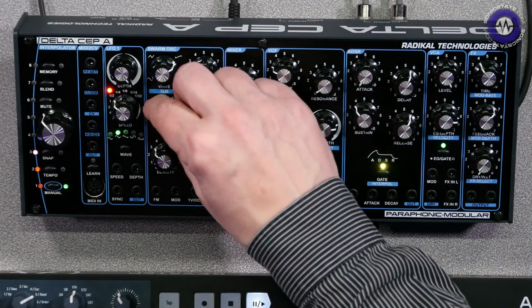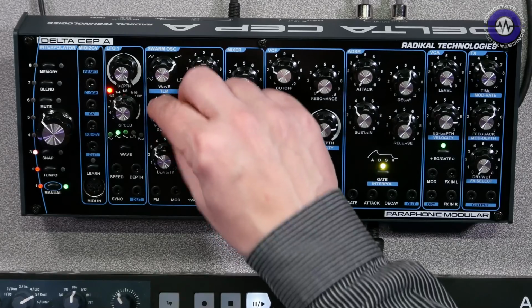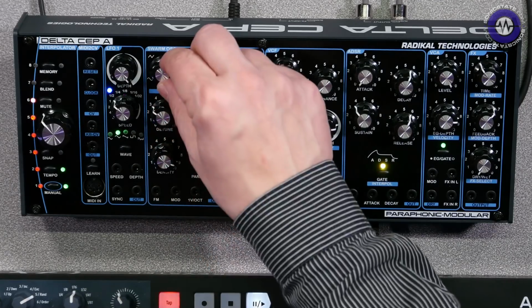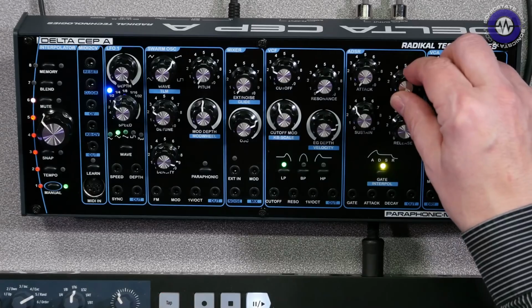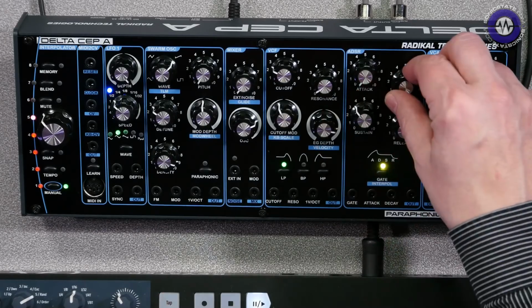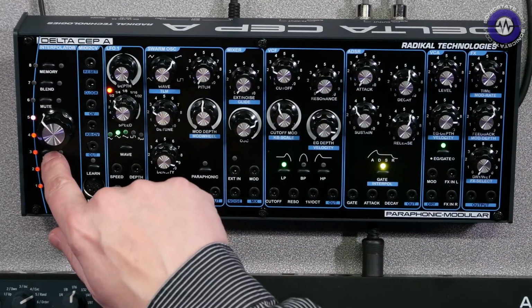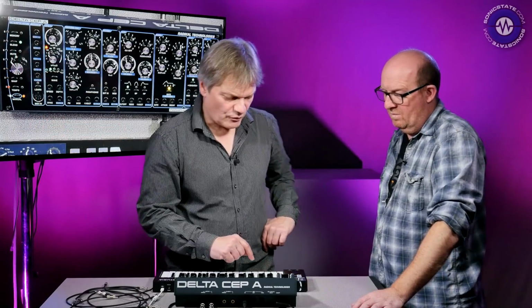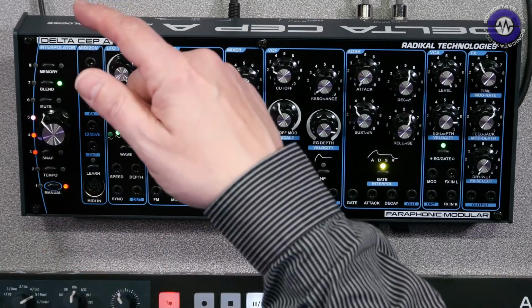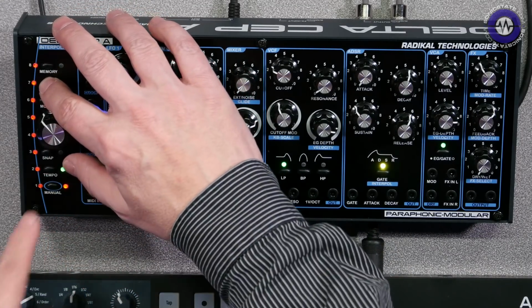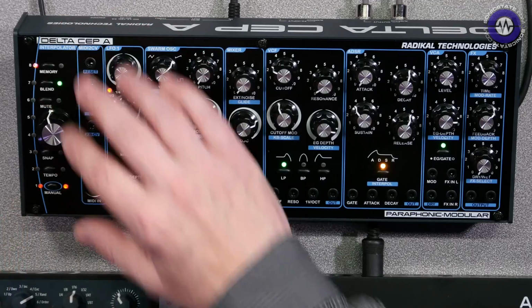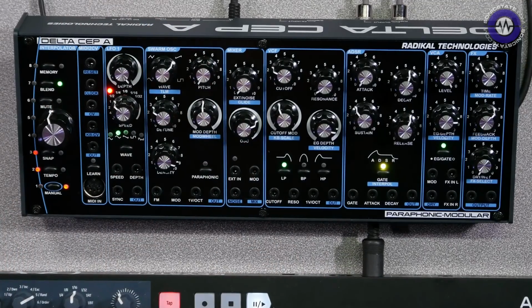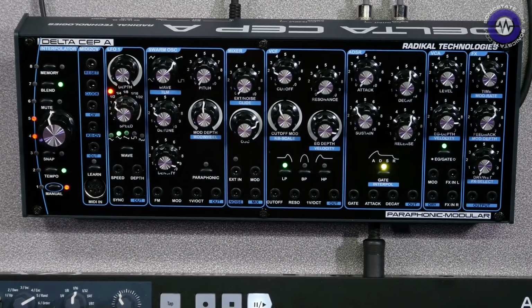And I'm changing that now. I'm putting that as the second snapshot. And now I can already run through them. At the moment they are just selecting the different snapshots, but I can select the morph mode, which is on the number 2, and then it just morphs through the different settings.